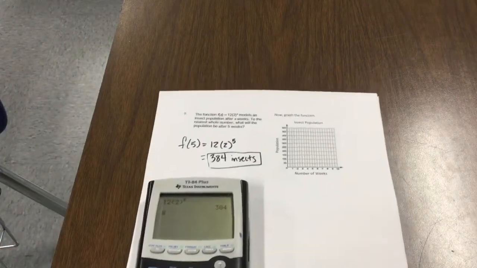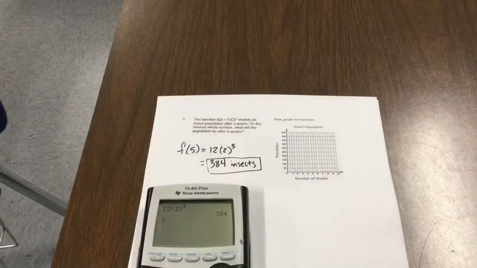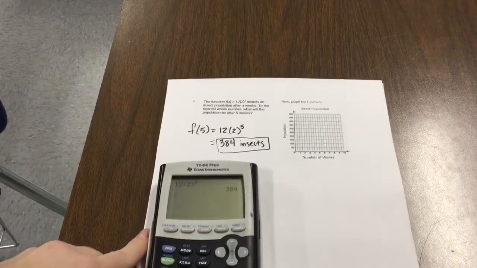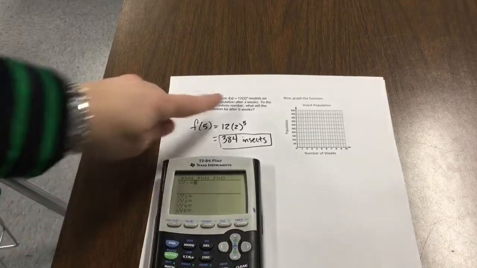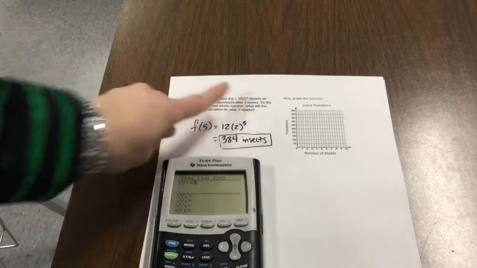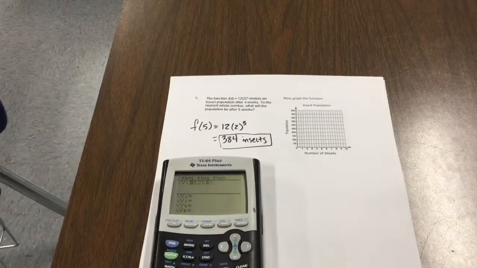Over here on the right side, it says now graph the function. So what I need to do is generate a table of points to plot. So the way I'm going to do that using my calculator is I'm going to go to y equals, clear out what's there, and type in this equation. So 12 times 2 to the x power.